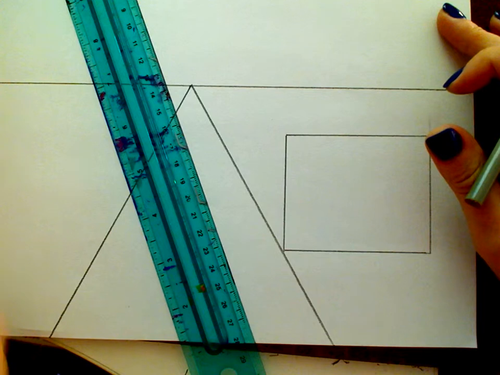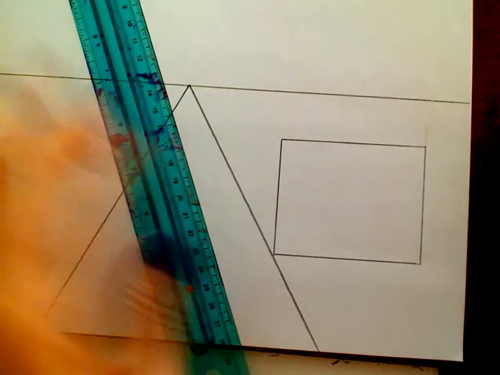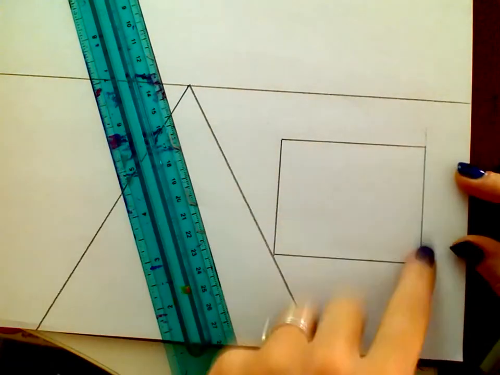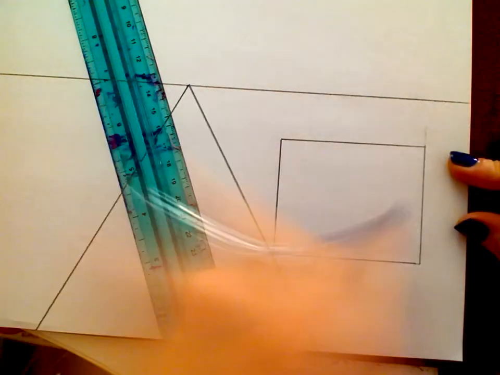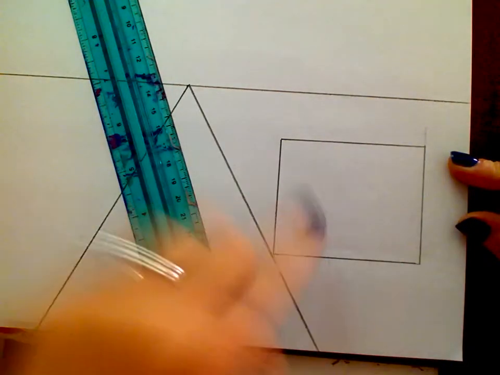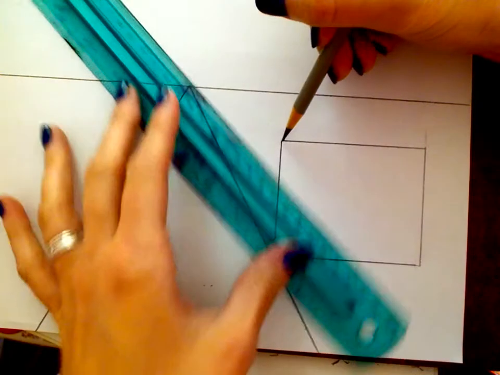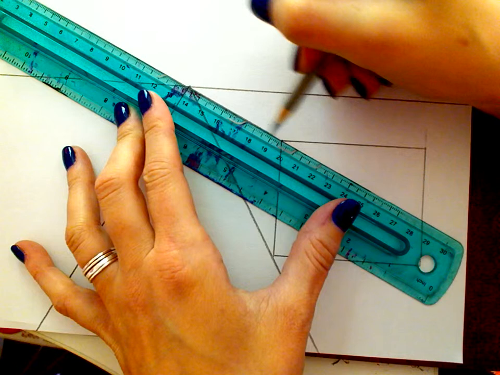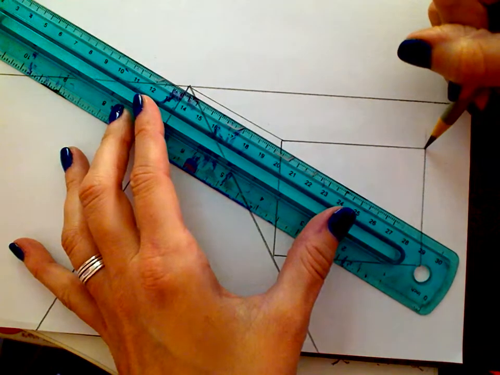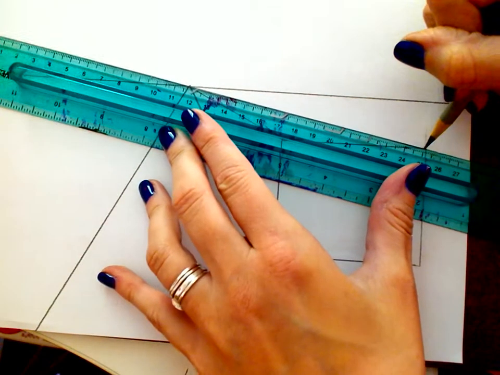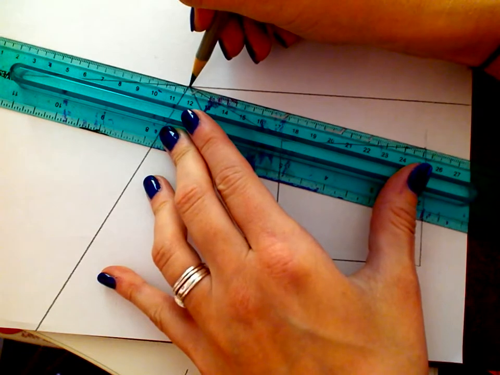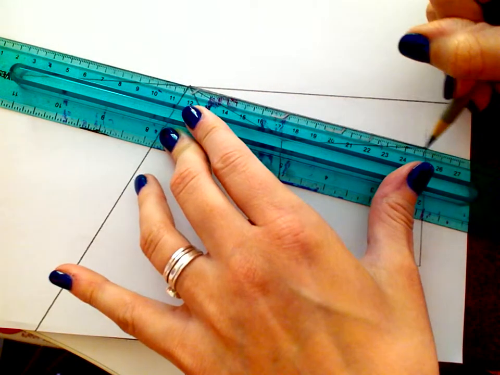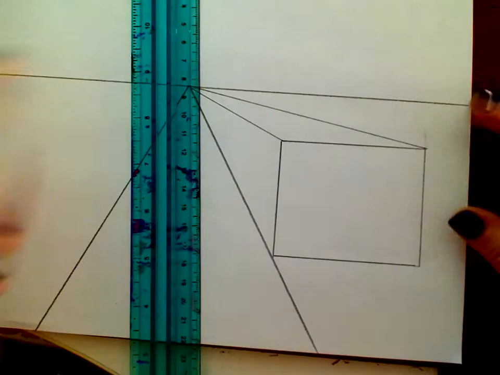a building, how to draw a building behind a building, and windows and doors. So you'll see I've already drawn a rectangle, vertical sides, horizontal, top and bottom. Connect each corner to the vanishing point. It's important to make sure your vanishing point is literally a dot on the page. Otherwise, your lines will go to slightly different places and they will not be as accurate.